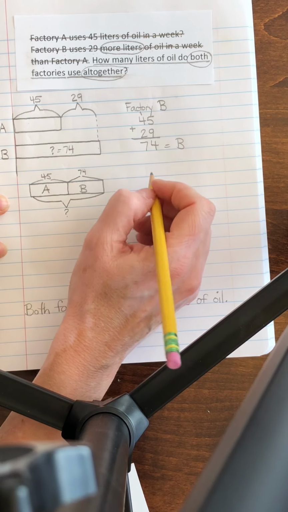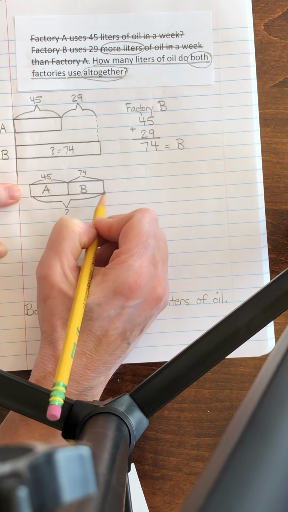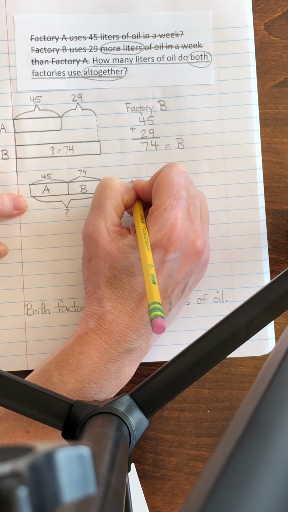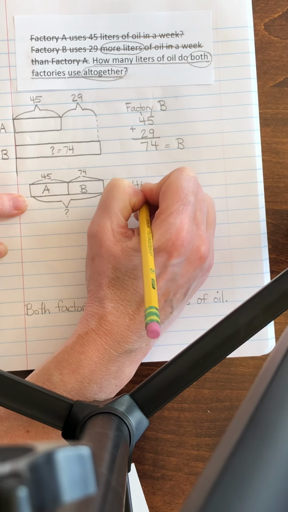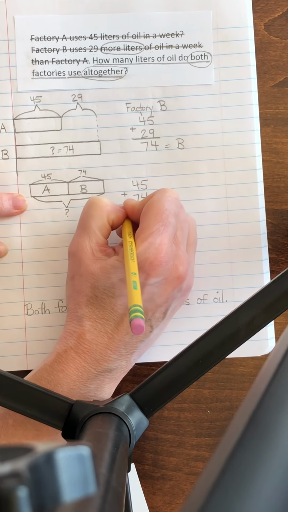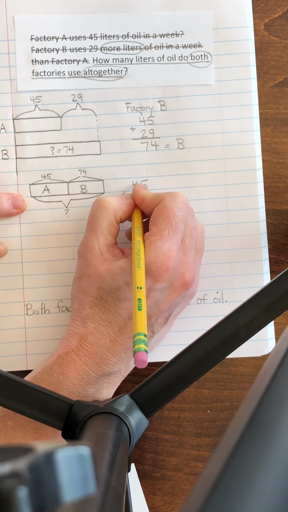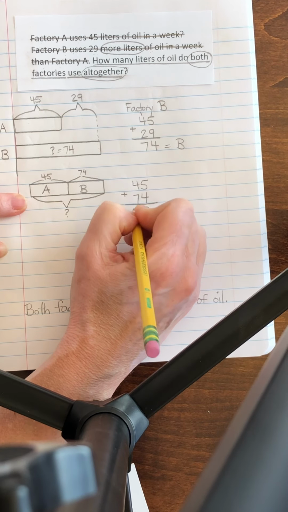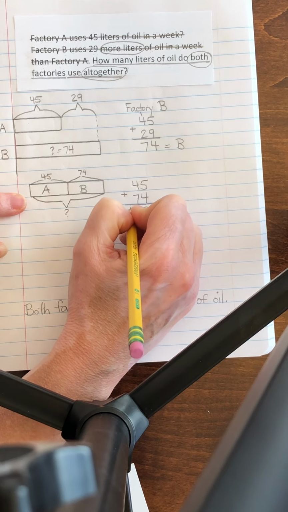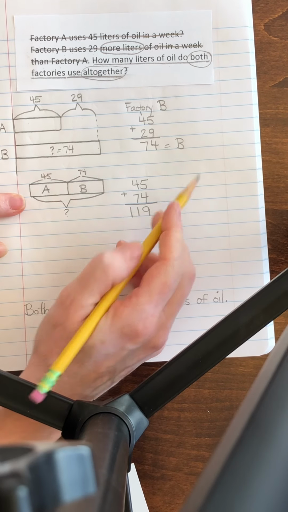You're so scholarly. I'm impressed. So then let's take these two numbers. If we have a part and this part, and we're looking for what it is all together, we have part, part, whole, which is addition. So we have 45 for factory A plus 74 for factory B. 5 plus 4 equals 9. 4 plus 7 equals 11. You could carry that. You could regroup to the hundreds, or you could just have it be right there. 119. We're done. Let's double check.